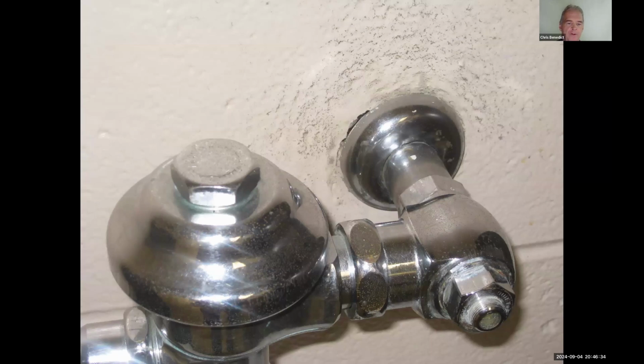So here's a flushometer serving a toilet or a urinal in a movie theater or an airport or someplace where they have the flushometers they use instead of tanks, because the tanks would be way too much maintenance. So you see somebody made a too large hole. They made a hole too large for the pipe and covered it almost all the way with that escutcheon plate, the chrome plate there on the pipe.